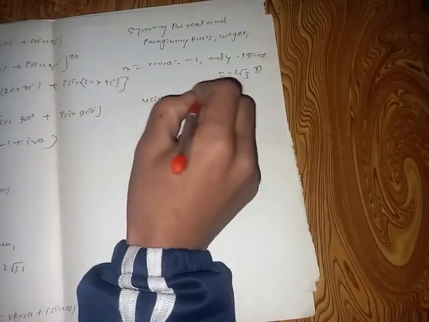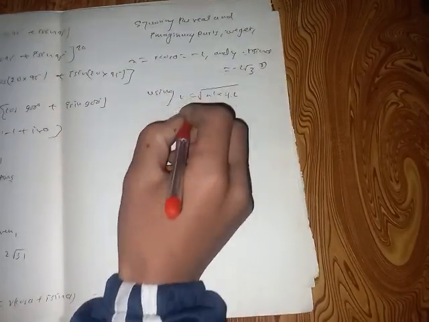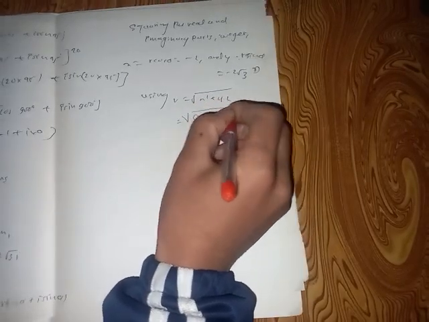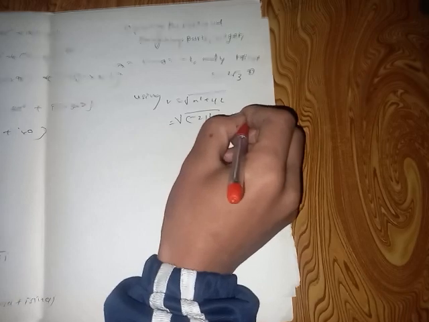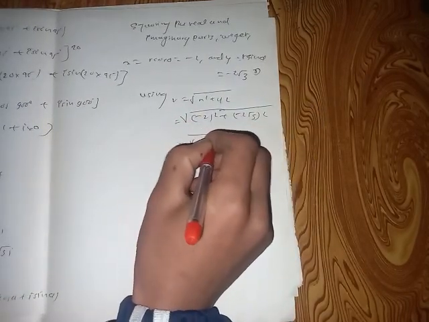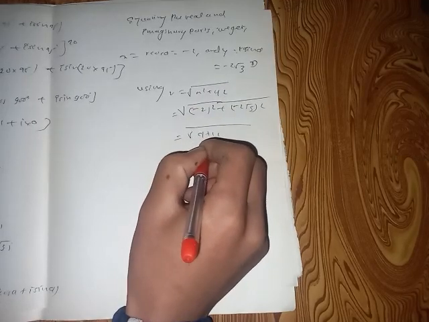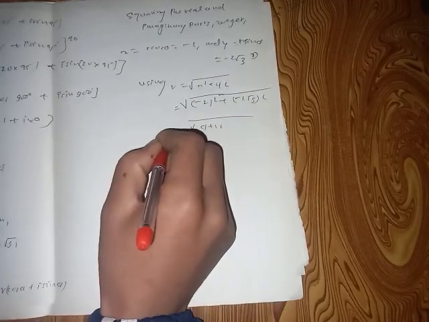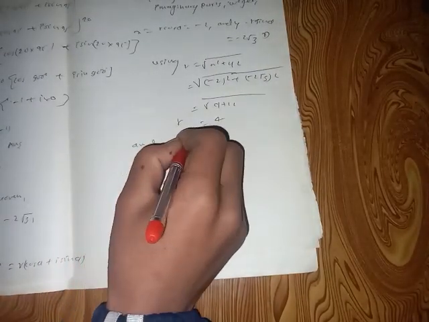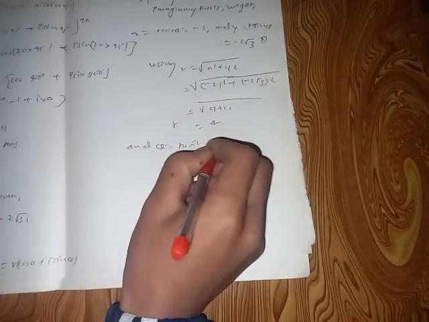using r is equal to under root x square plus y square. Then the value of x is minus 2 square plus the value of y is minus 2 under root 3 square, so that under root 4 plus 12, so the value of r is 4. Then theta is equal to tan inverse y upon x.